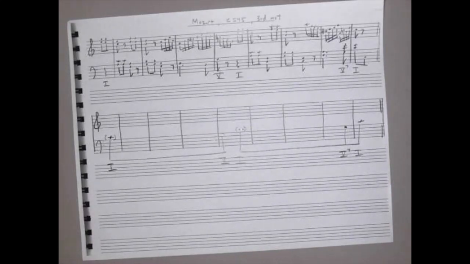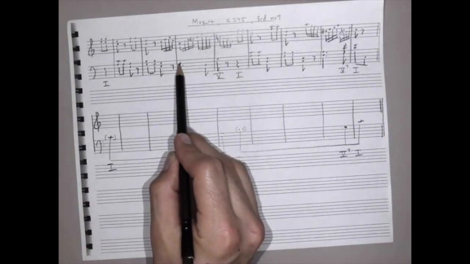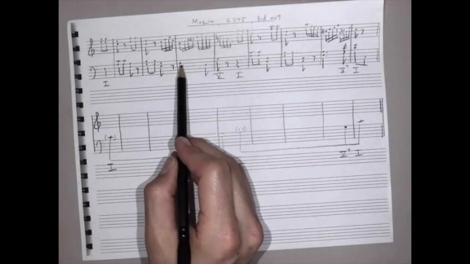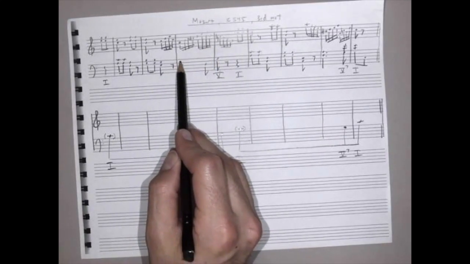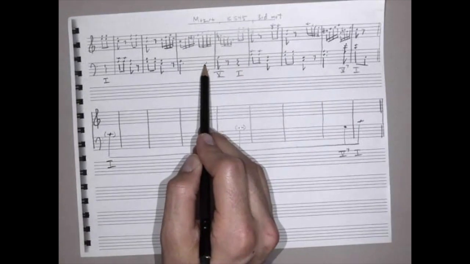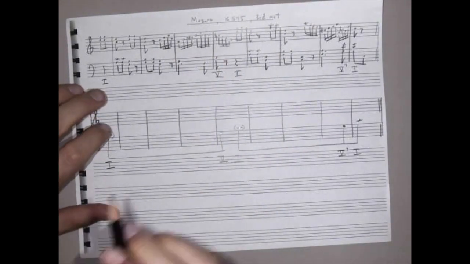Now, from there, we want to think about the predominant. Right here, for example, we have F in the bass very prominently, scale degree 4 going up to 5. In this case, scale degree 4 goes up to 5 via a little 2 to 5, a little interpolated fifth there.